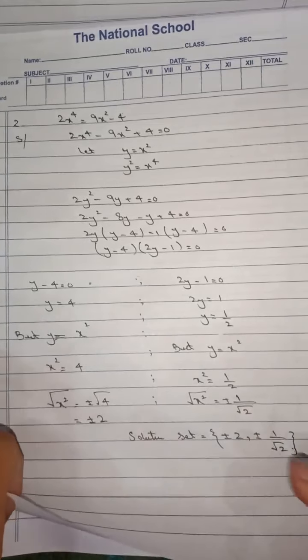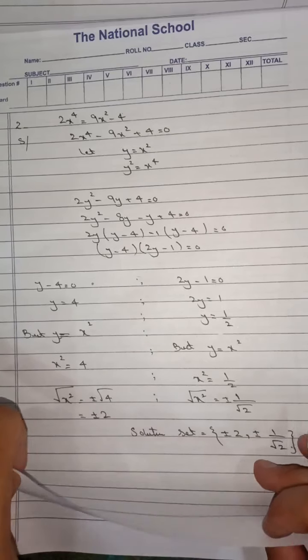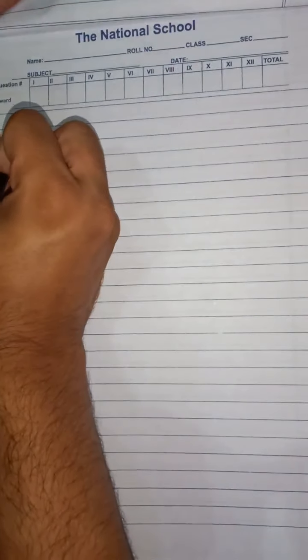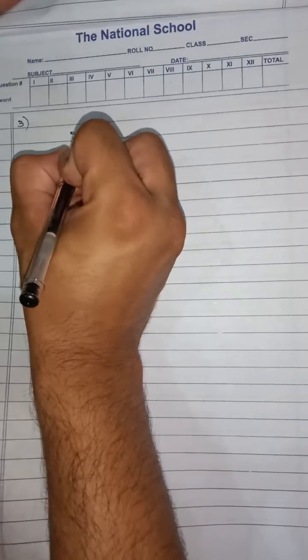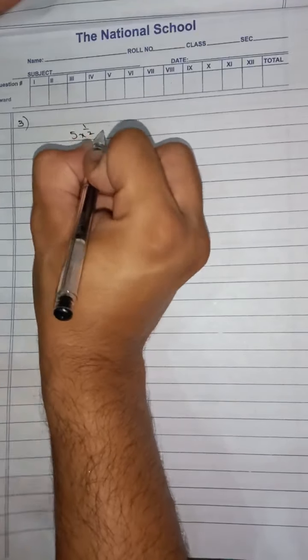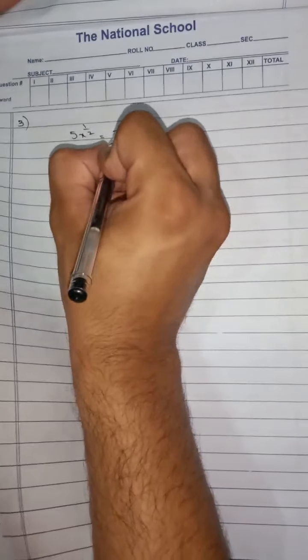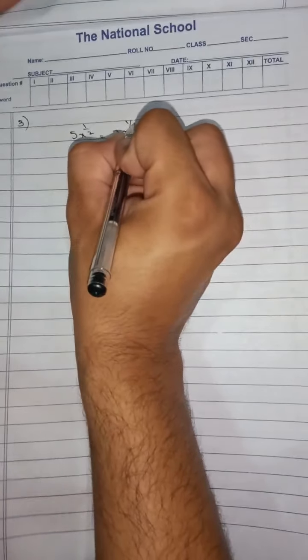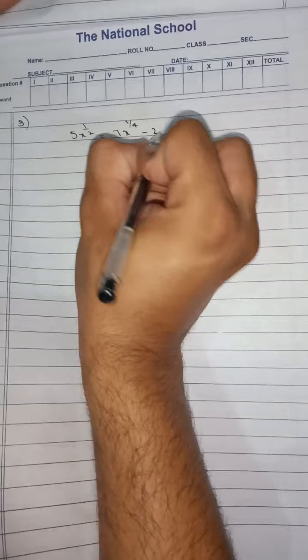Just quickly we'll solve all the parts so you do not face any confusion. The third part is different. 5x^(1/2) is equal to 7x^(1/4) minus 2.